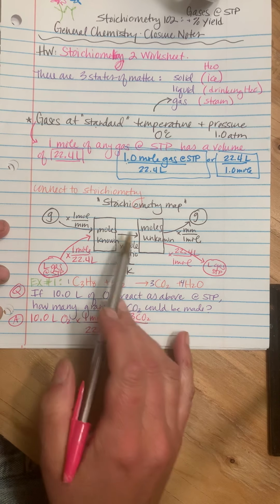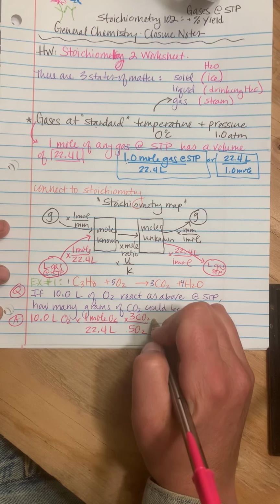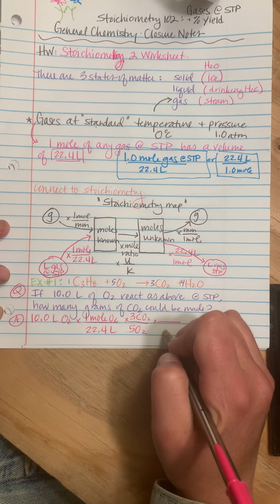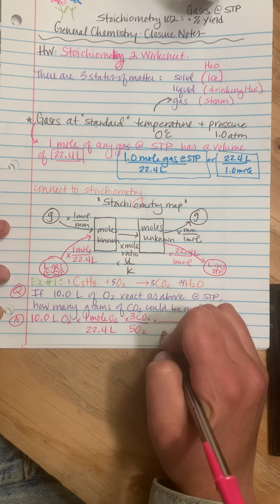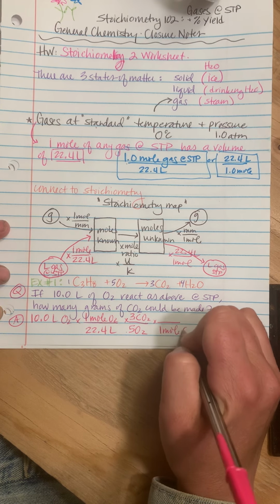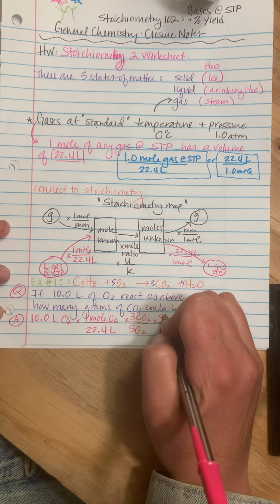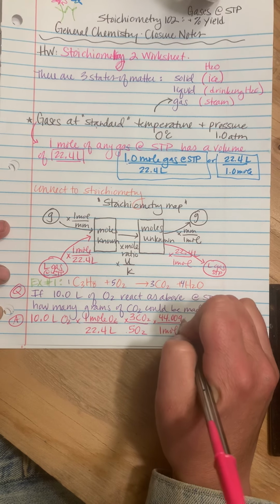So we are here to moles unknown, and we are going to finish with the molar mass of CO2. So 1 mole of CO2, and that has a molar mass of 44.009 grams.